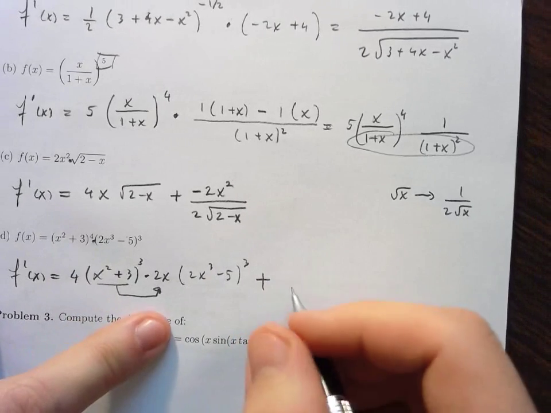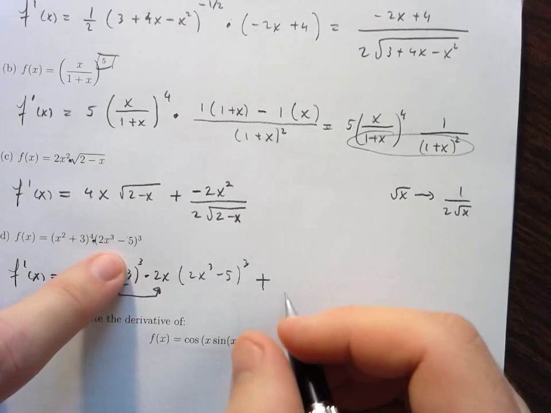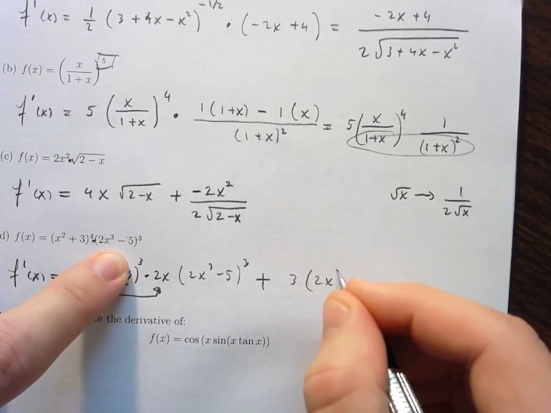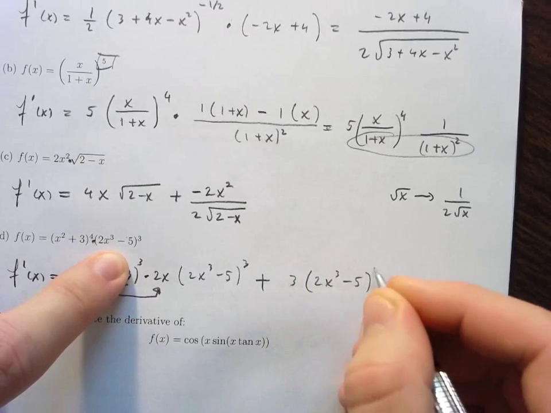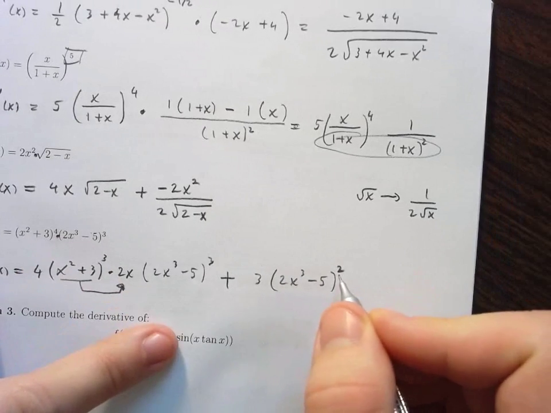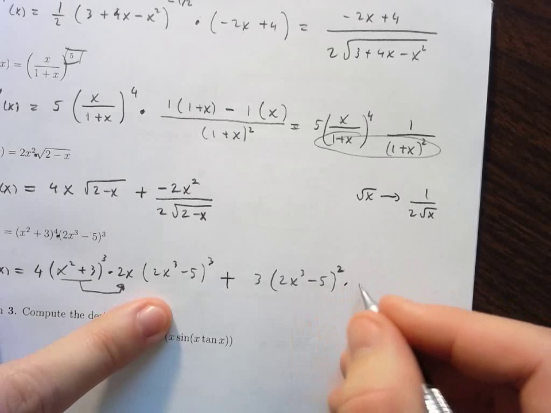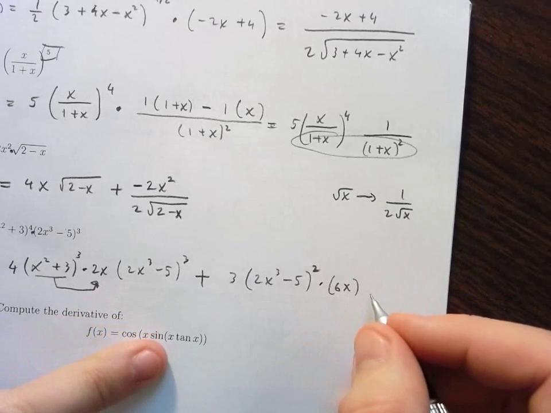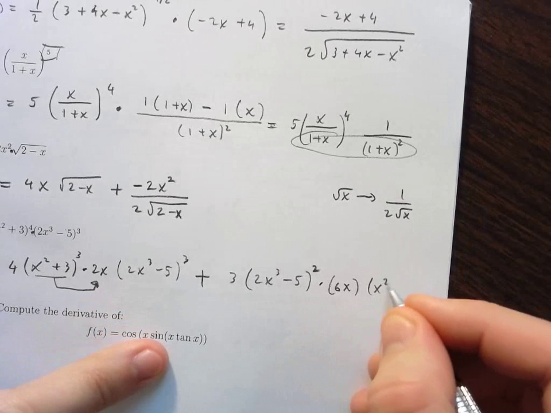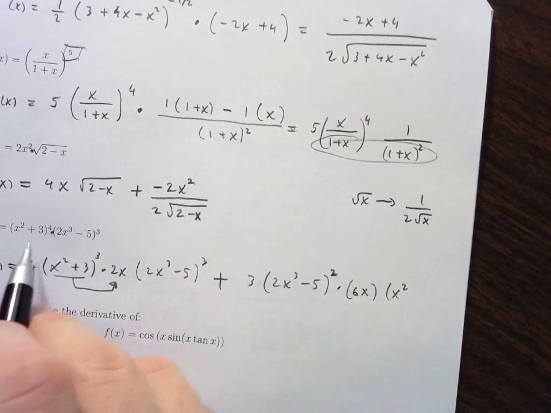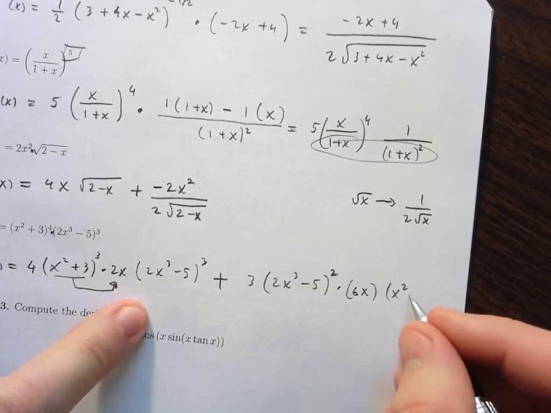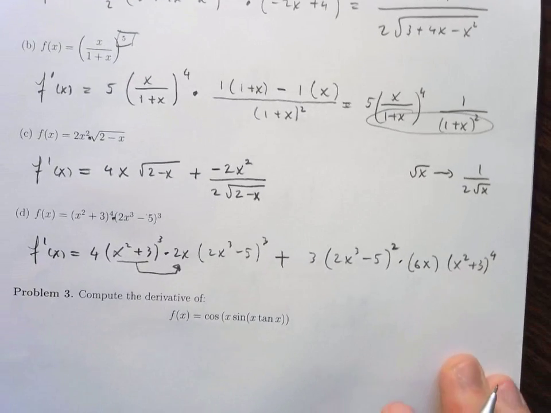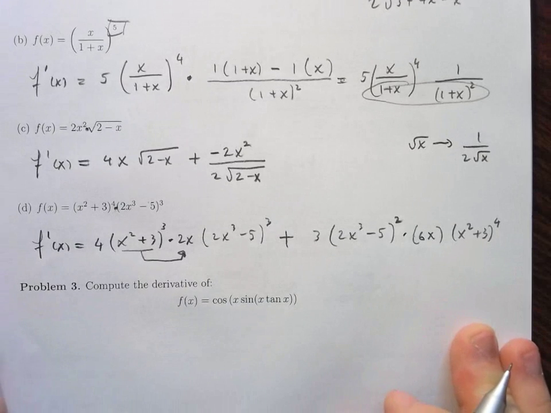Plus now, I take the derivative of the second, so that becomes 2x cubed minus 5 squared by subtracting 1 from the exponent, times the derivative of the inside, so 6x times the first function unchanged, so x squared plus 3 to the fourth. And that's the whole derivative there.